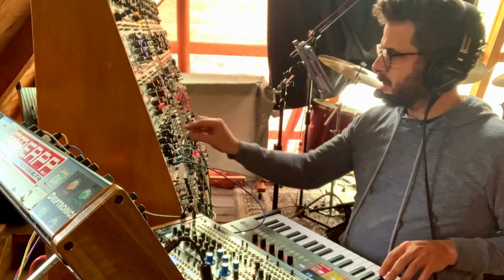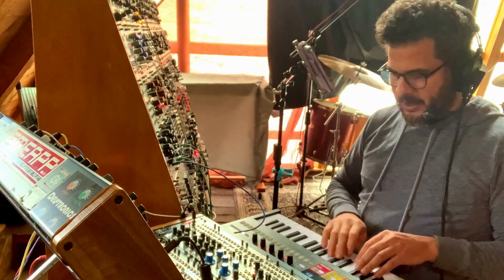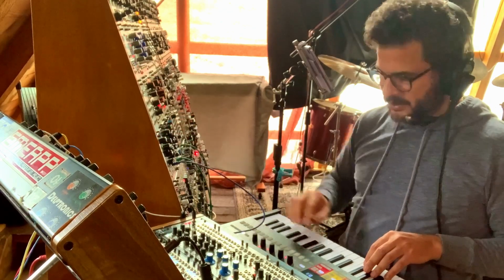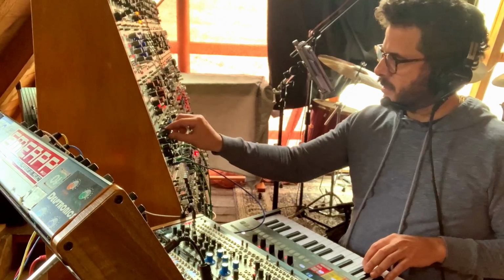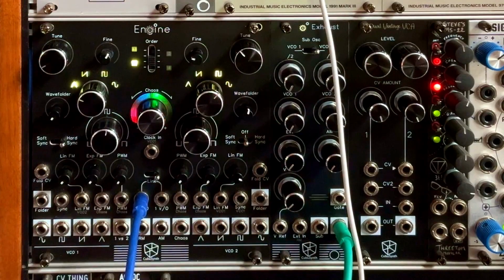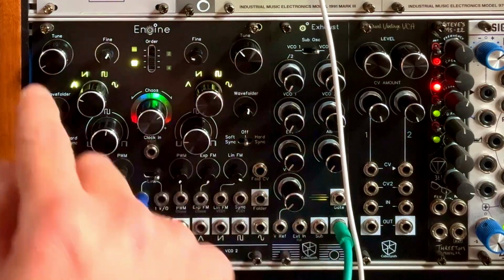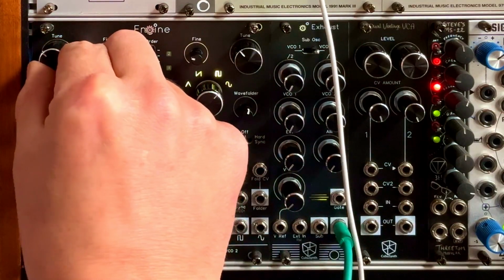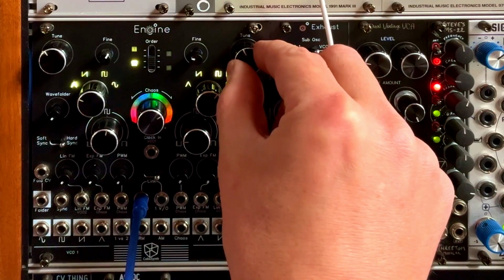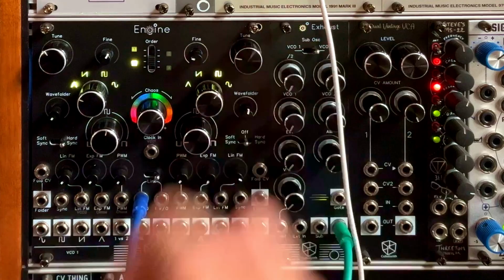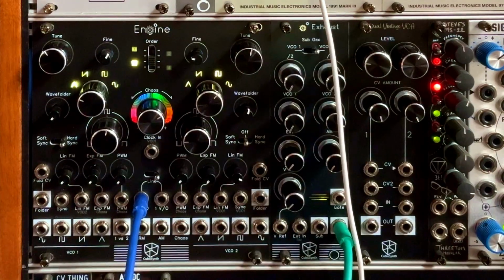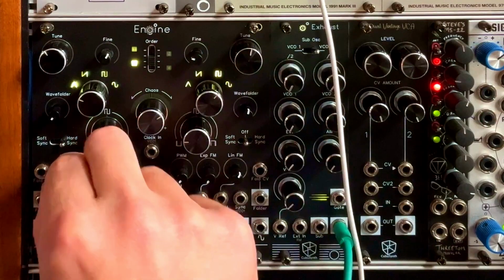And that'll give us a wide variety of different timbres, right? FM sounds. And as they're linked, they move together and the timbre remains constant throughout the range. Now I can cross-modulate them, right?